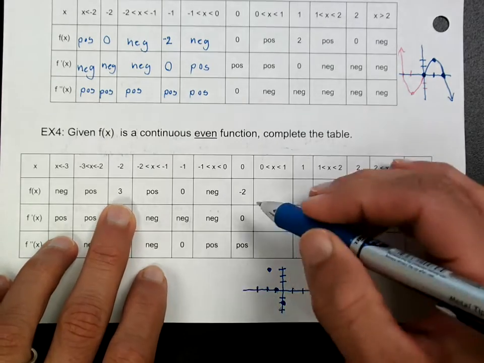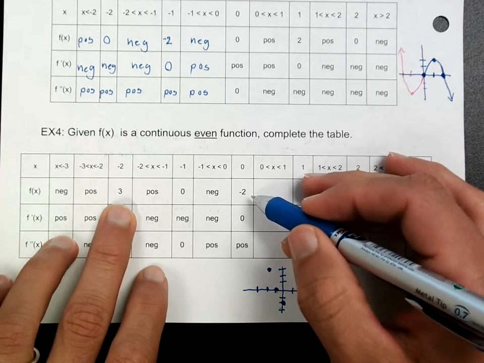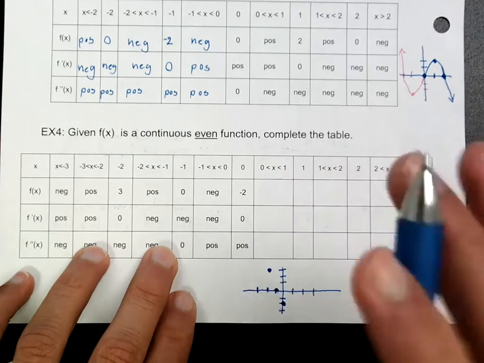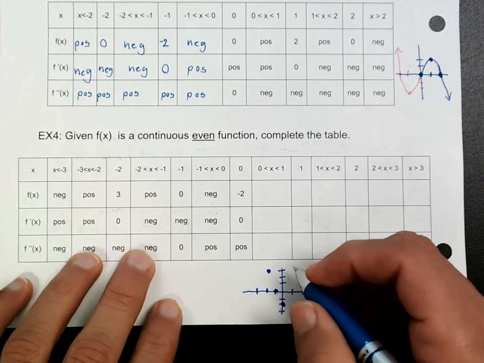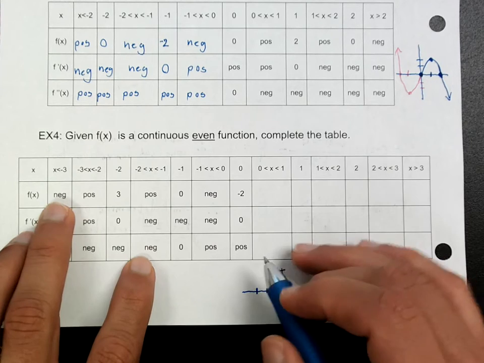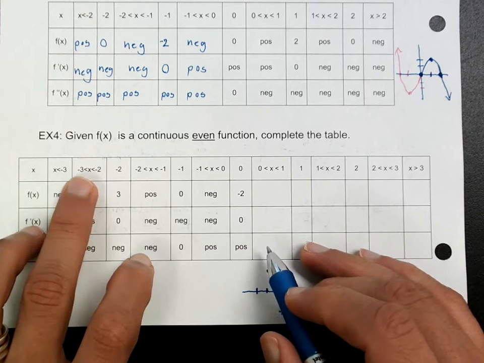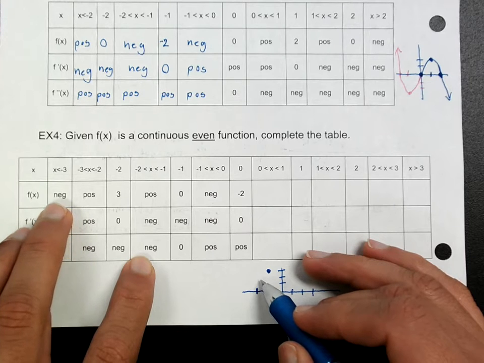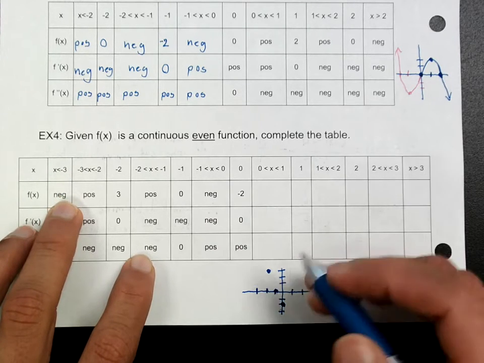All right, notice that right here, if I go down the line for this one, I have a change of concavity here also, but we'll get into that later. Notice that right here, between negative 2 and negative 3, I'm positive, so I'm somewhere up here. All right, and at less than negative 3, I'm negative.